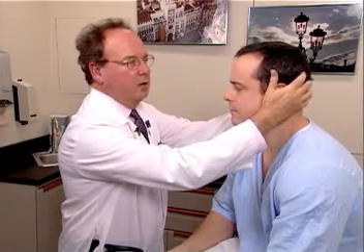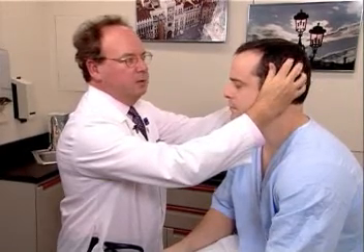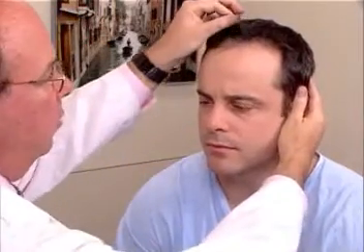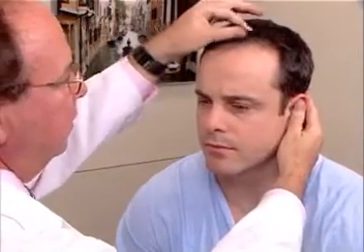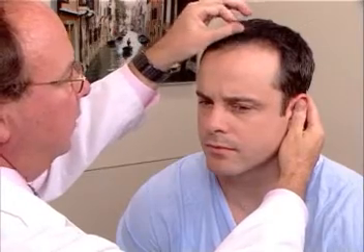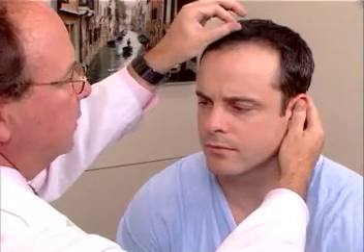We're going to first evaluate the cranial bones, the frontal, temporal, parietal, and occipital bones, evaluating whether or not there is any depression of any of these bones. We also want to evaluate hair. We want to evaluate the texture of the hair and whether or not the hair is firmly attached to the scalp.